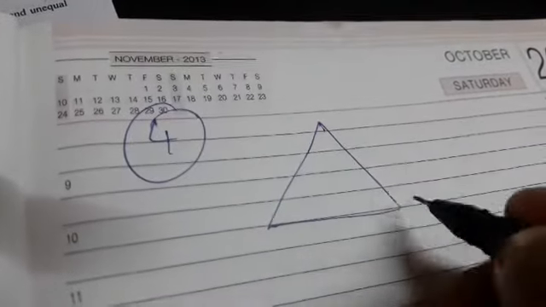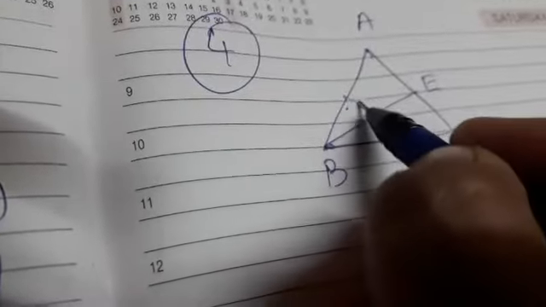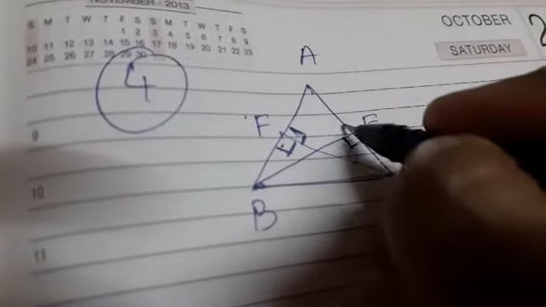Now question number 4. In the triangle ABC, this is BE, and this is CF. These are altitudes. You know, altitudes form a 90-degree angle.